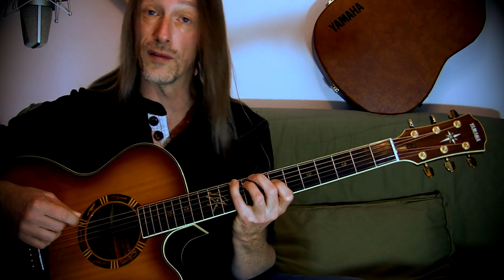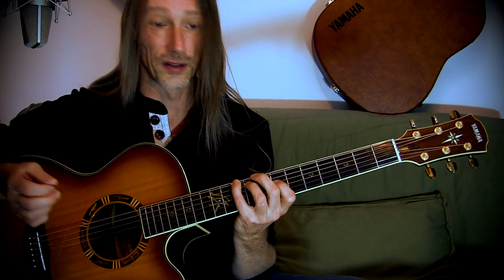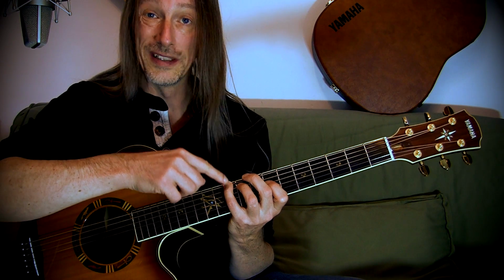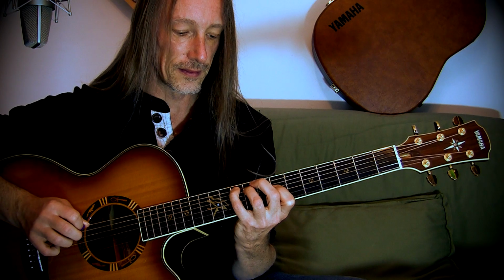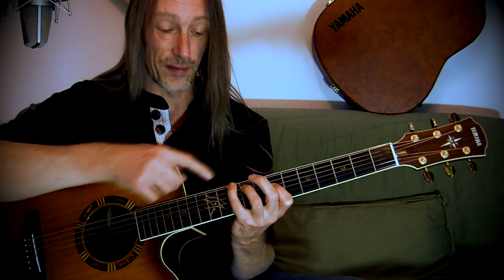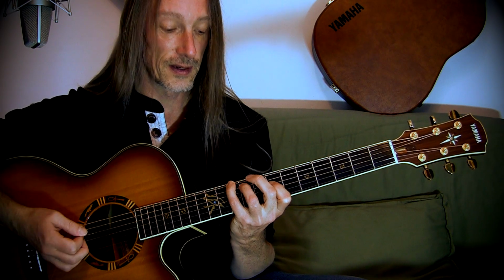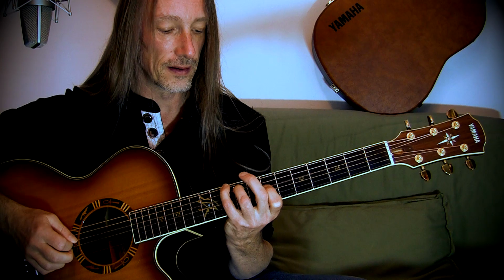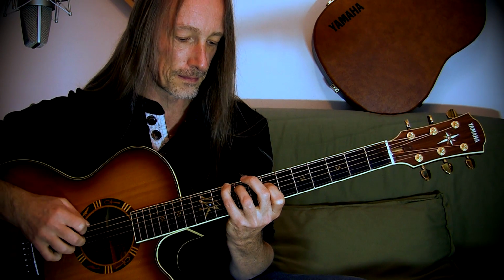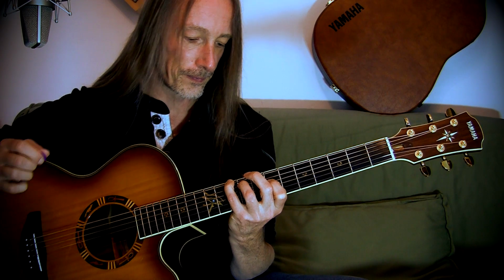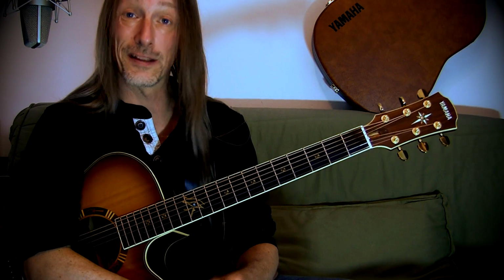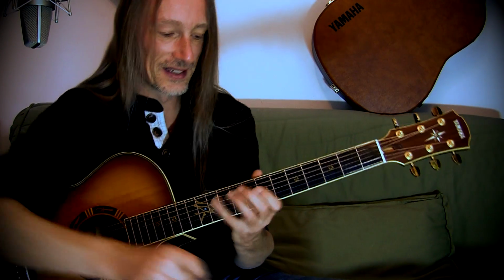This is a fundamental voicing, the D major chord. I have the root D here. I have the major third F sharp here. And I have the perfect fifth A here. And now I'm going to do exactly the same what I explained with my fingers.